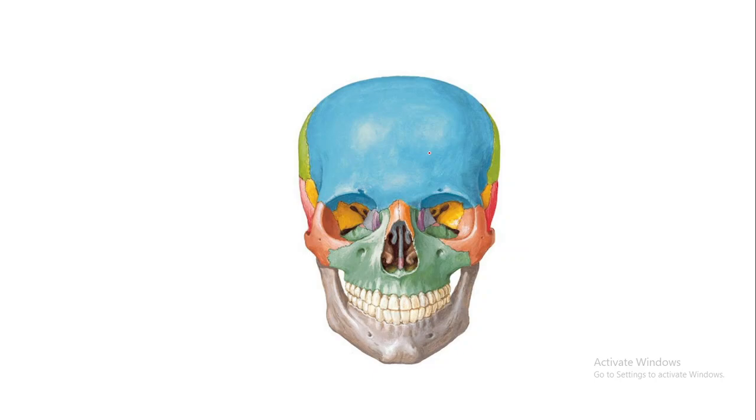During development, there are two separate halves of the frontal bone which are joined by the frontal suture. But in adults, the frontal suture is completely fused. Sometimes it can still be seen in adults, and it is called the metopic suture. So the frontal bone is a single bone in adults, as the development occurs and the frontal suture is completely fused.